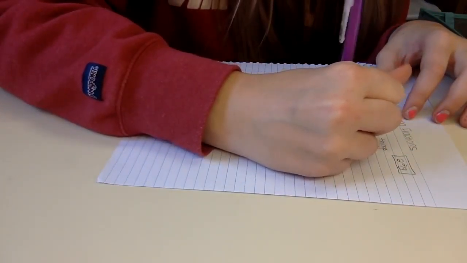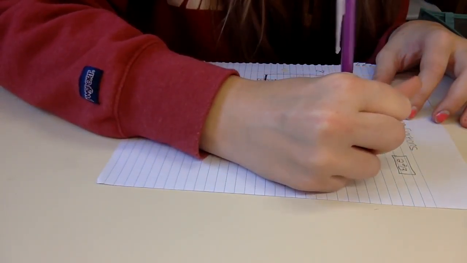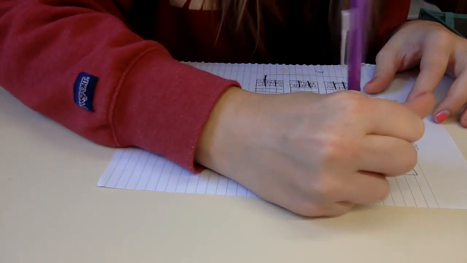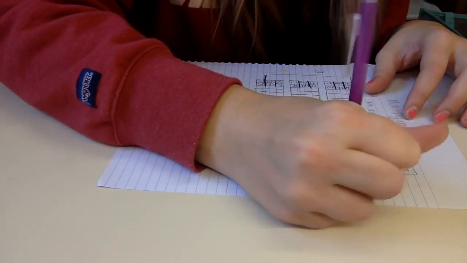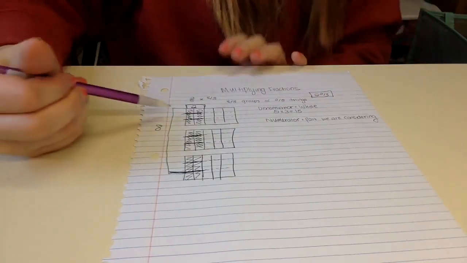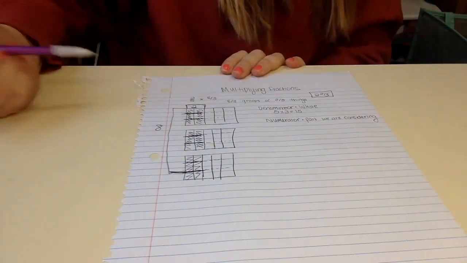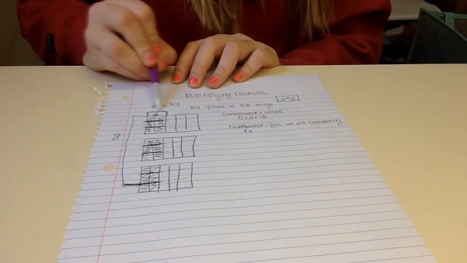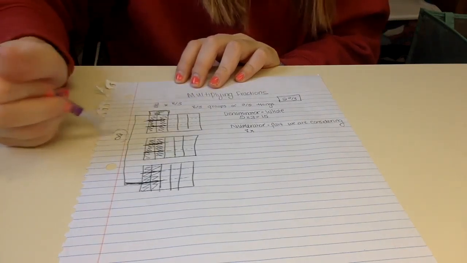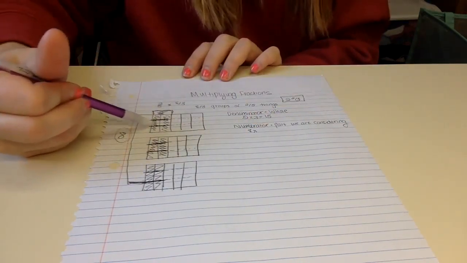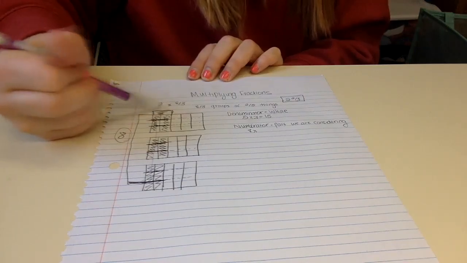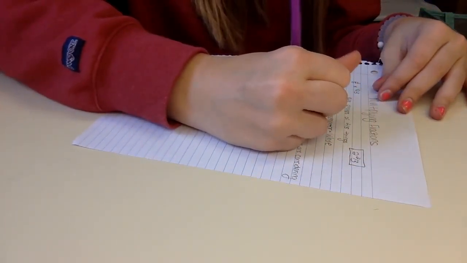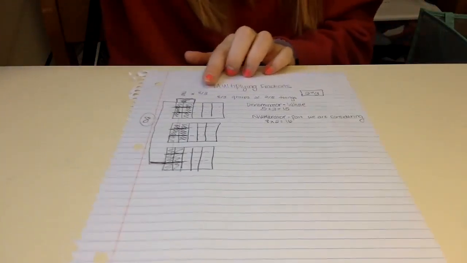To find our numerator, which is the part we are considering, I'm going to look at my 2 2/3 again, or my 8/3 over here, and I know that I'm considering 8 of these pieces times my 2 rows right here. So my 8 pieces I am considering of these 2 rows. So 8 times 2 equals 16.